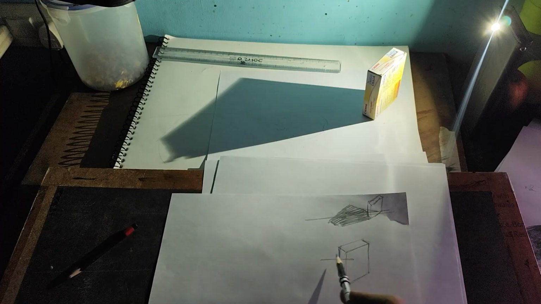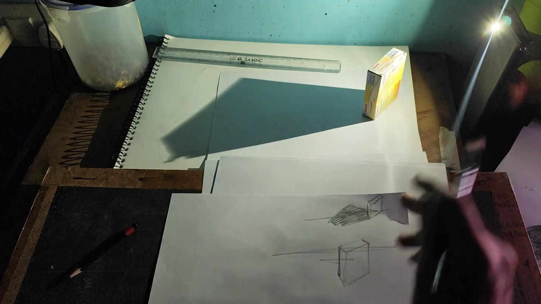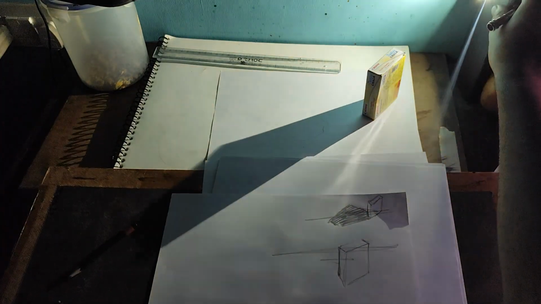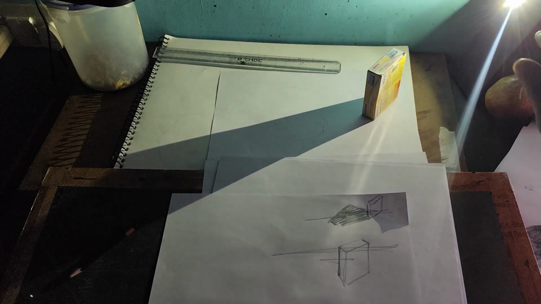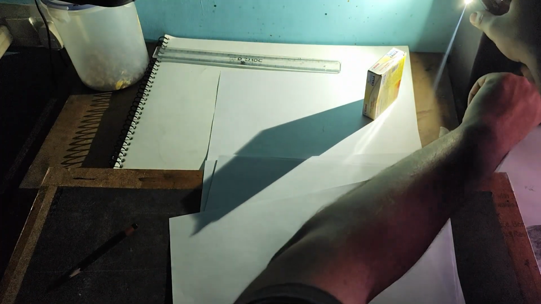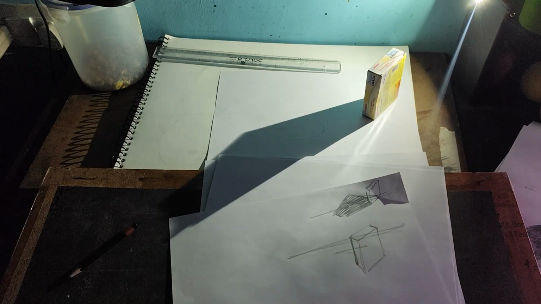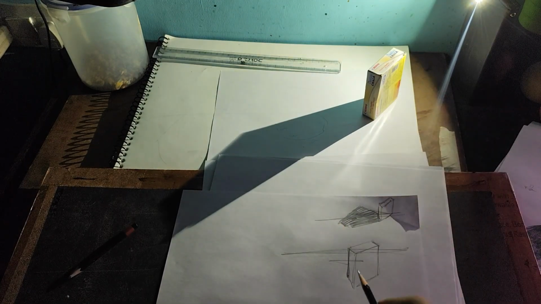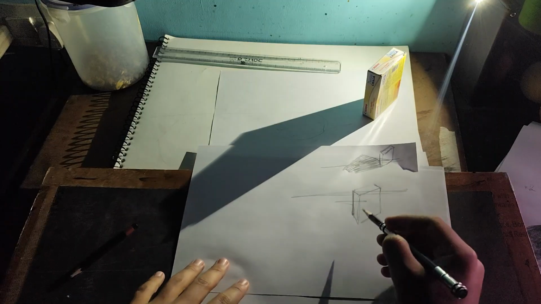If the center line goes above this stuff, the light will change. Sorry, just let me do it like this. You can see the light entirely change.